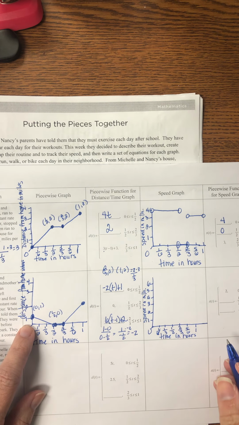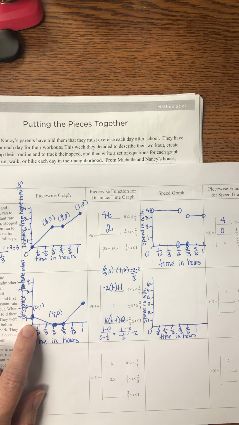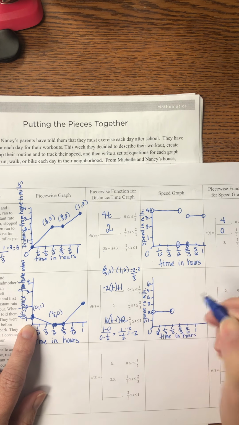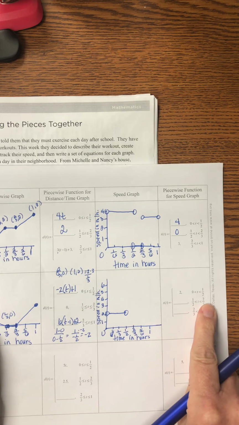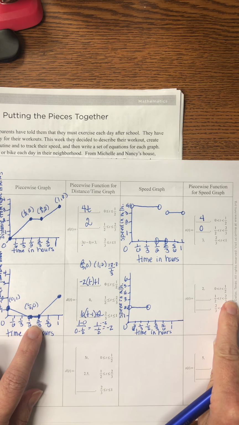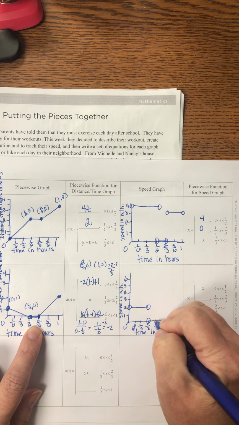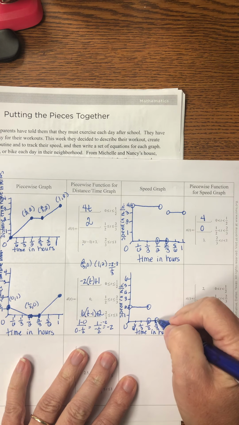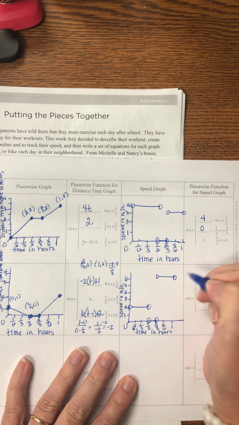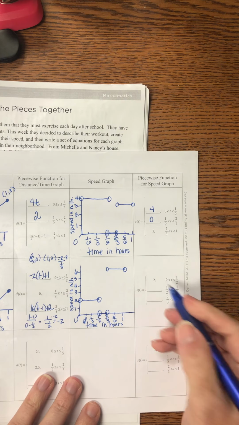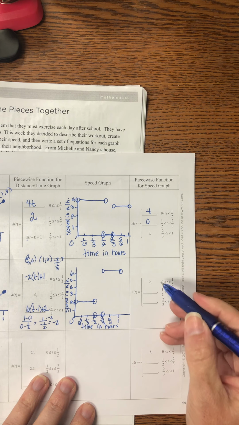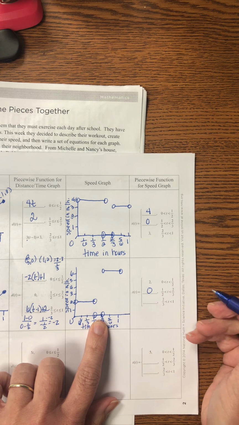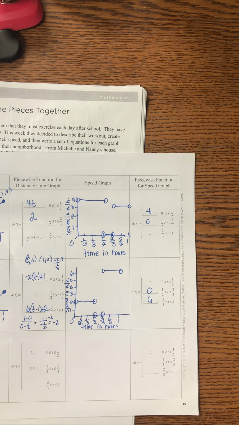So in our first interval, we have a speed of 2 miles per hour. So 2 miles per hour on our first interval from 0 to 1/2. Now on our second interval, we're at 0. So from 1/2 to 2/3, we're at 0 miles per hour. And then on our last interval, we're at 6 miles per hour. So 2/3 to 1, we're at 6 miles per hour. So according to the speed functions, the first one has a y-intercept of 2, the second one has a y-intercept of 0, and the third one has a y-intercept of 6.